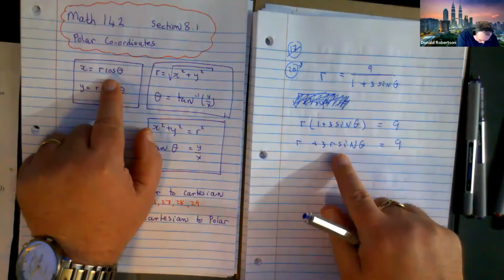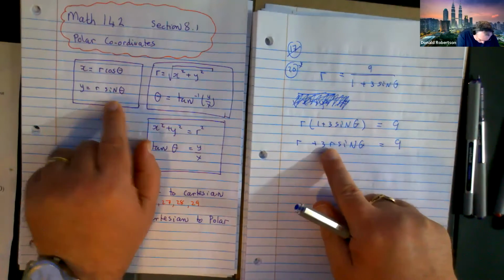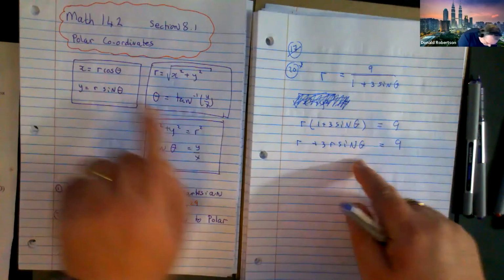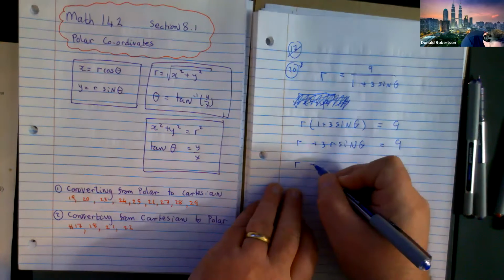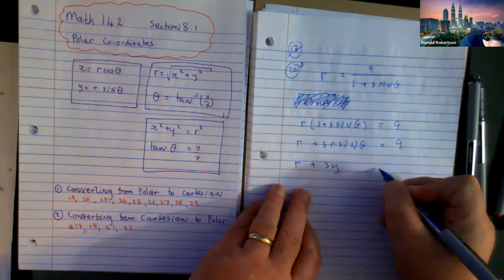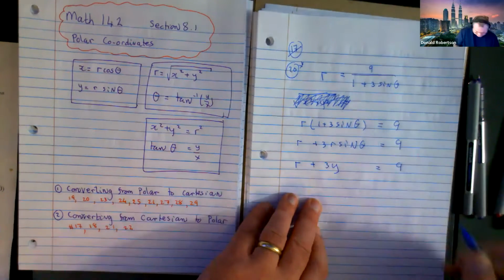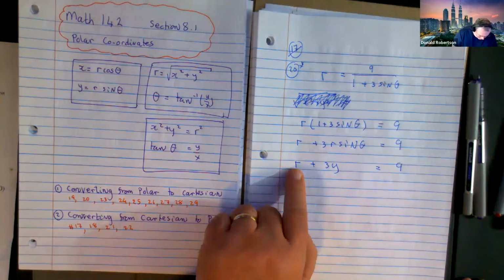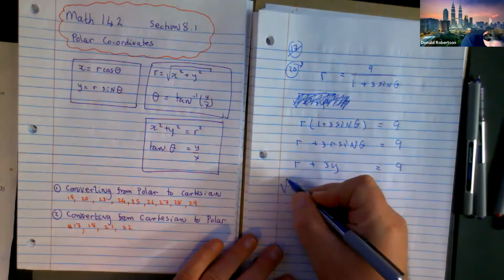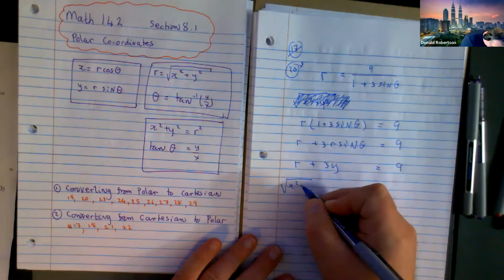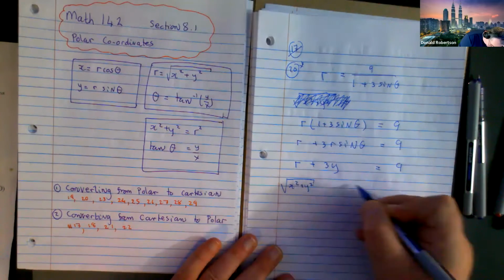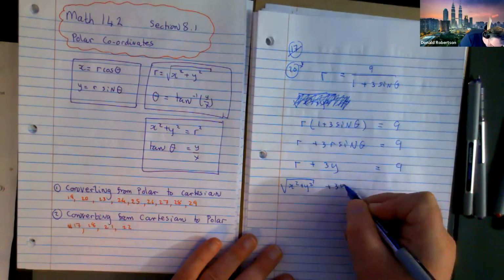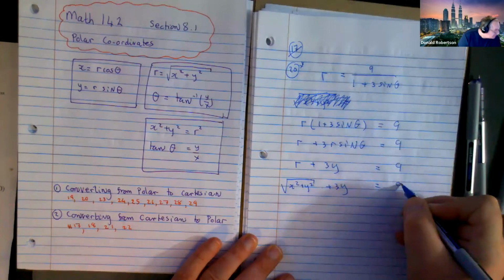And I know that r sine theta is y. So this becomes r plus 3y equals 9. Now I'll turn that guy into the square root of x squared plus y squared, plus 3y equals 9.